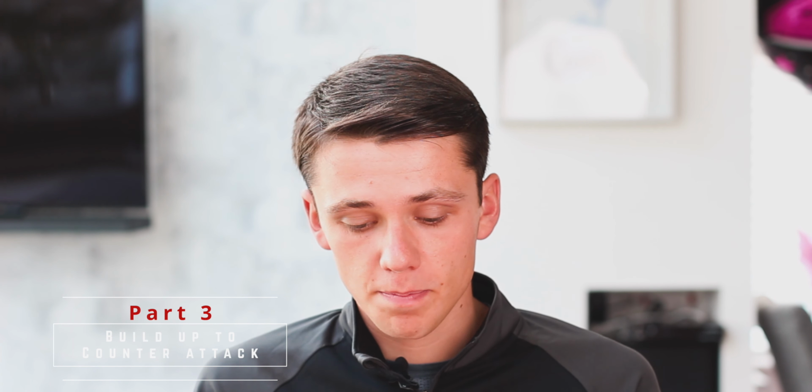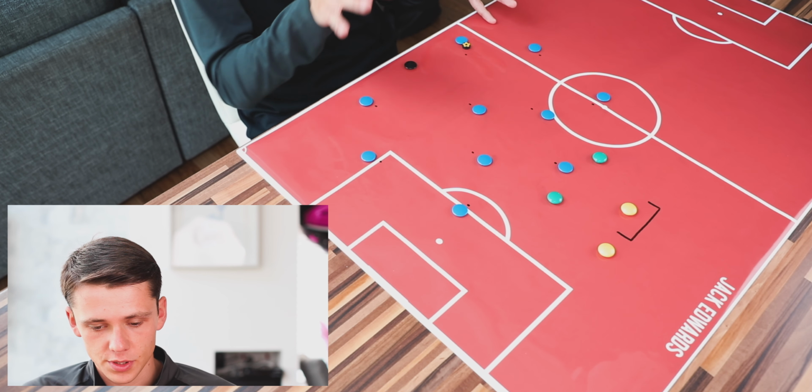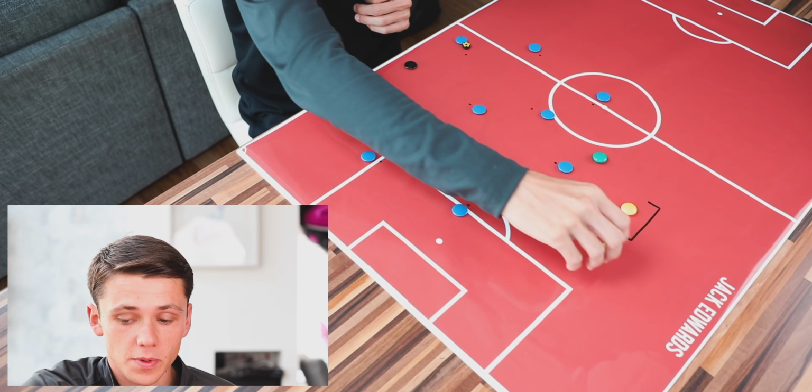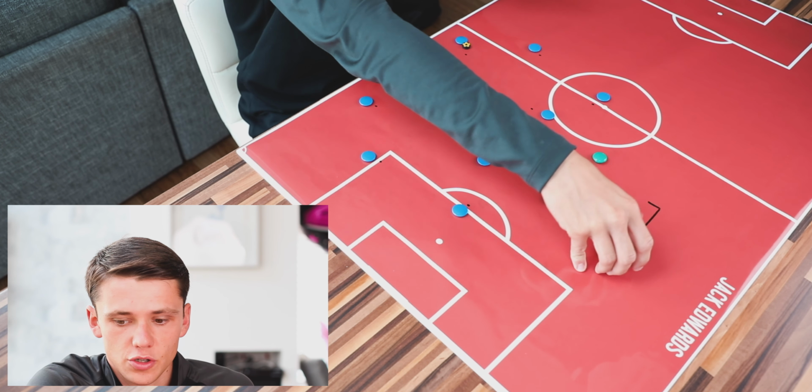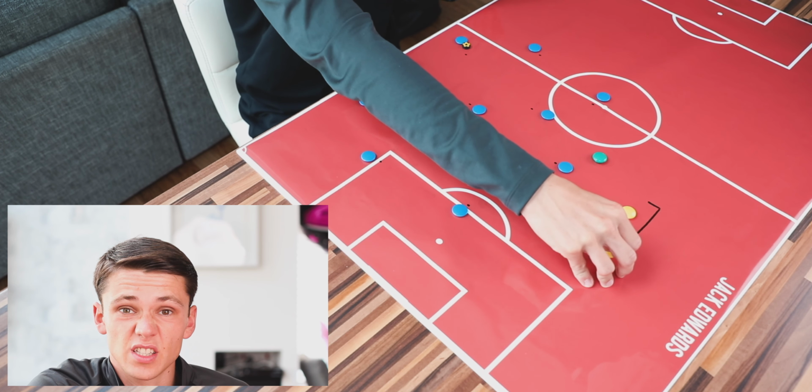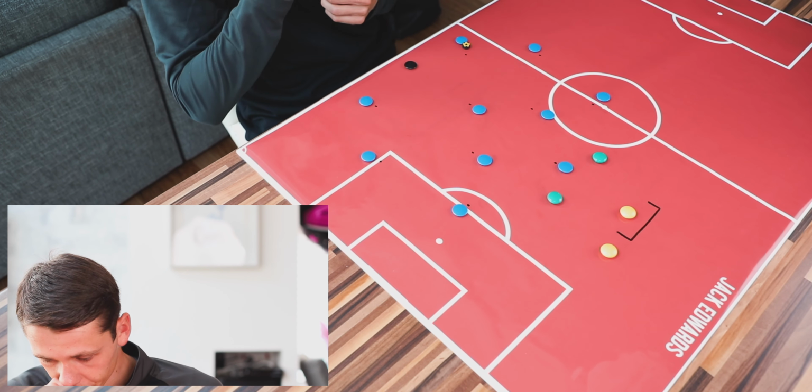Now moving into the final part of this week's session, we're moving into build-up play to turn into a counter-attack. So we're going to have 10 blues and 2 greens as the defenders, and the goalkeepers can swap over. If you do only have one goalkeeper, that's perfect, just use the one keeper. But if you have 2, you can take it in turns every other go to go in goal.